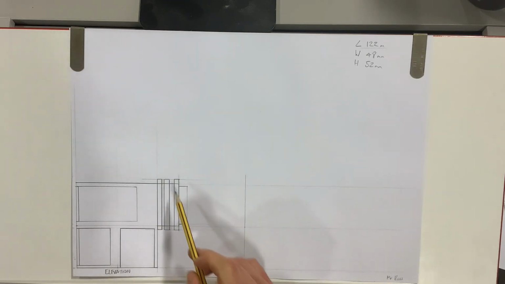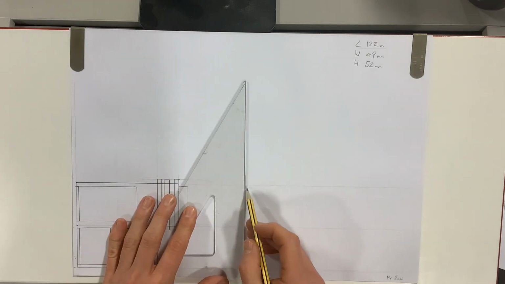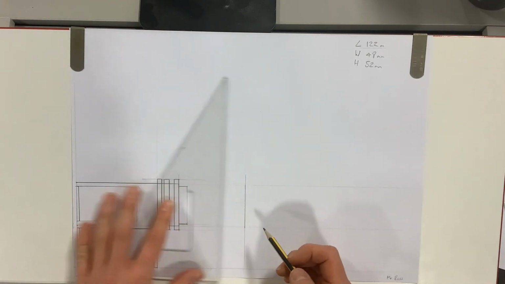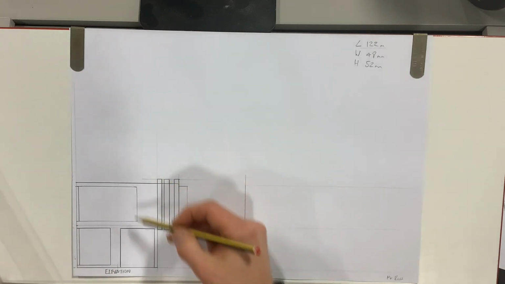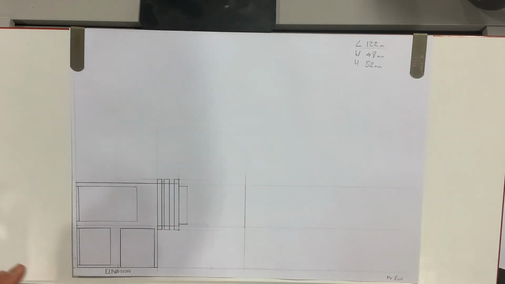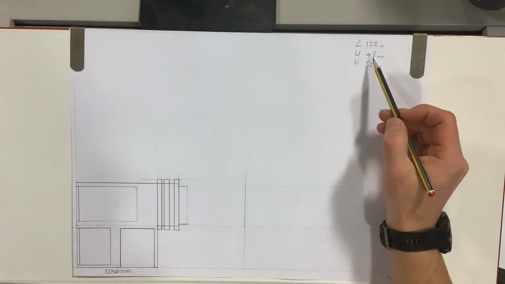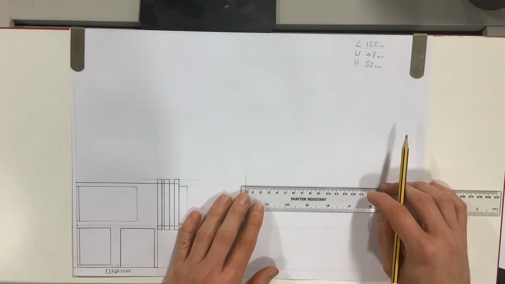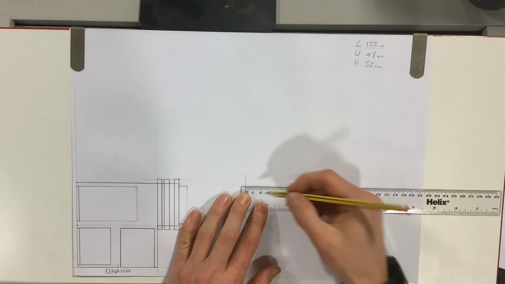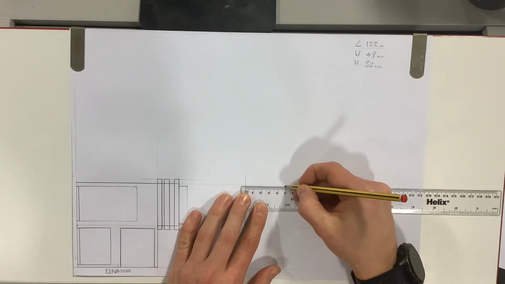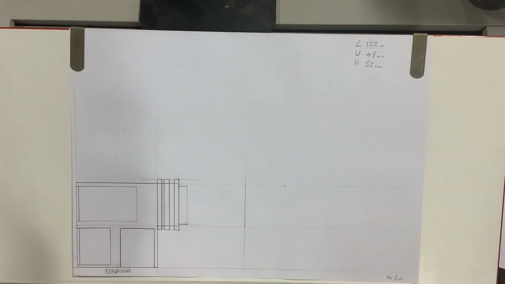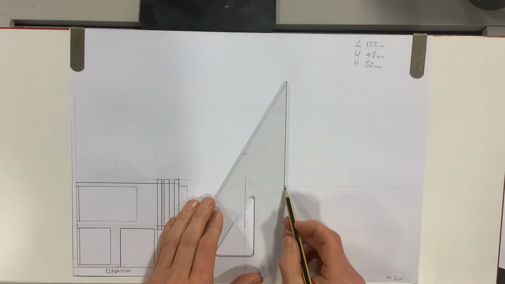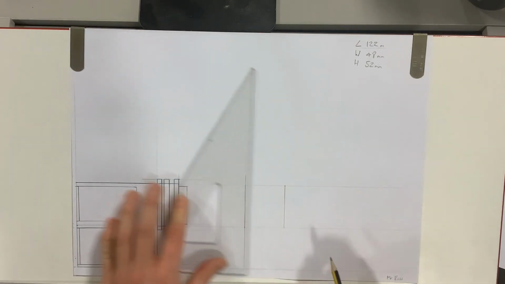Okay, so I'm thinking about this section first. I'm going to draw in this section. So we're going to have our container here. We're looking at end on. So I'm going to draw that and I'm going to put in its width next. So how far across that goes is 48 millimeters. So ruler down, 48 millimeters onto there. We can then place a nice light line down there.